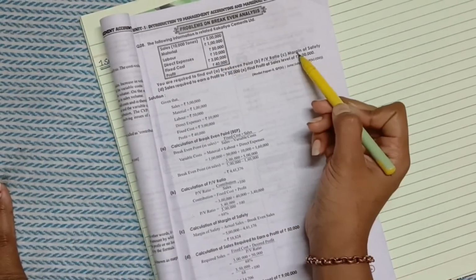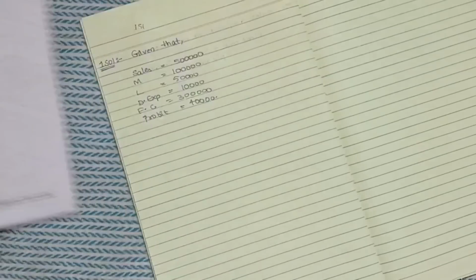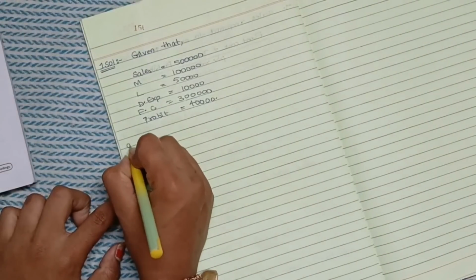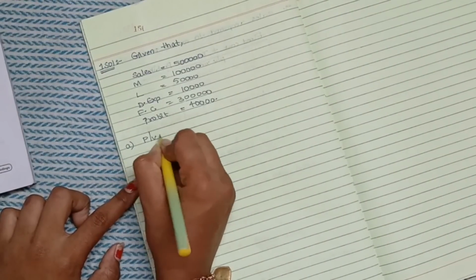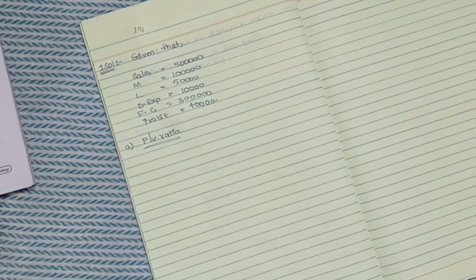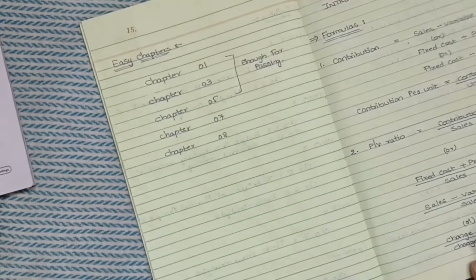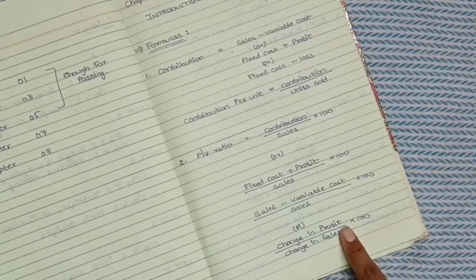PV ratio, margin of safety. First we will find PV ratio. To calculate PV ratio, here I am writing a PV ratio. This is the PV ratio. Just look into the formulas, what formulas I have given. So you can use these formulas.